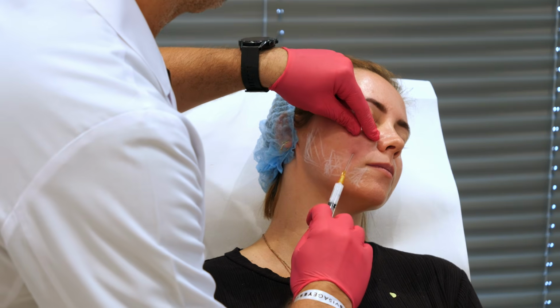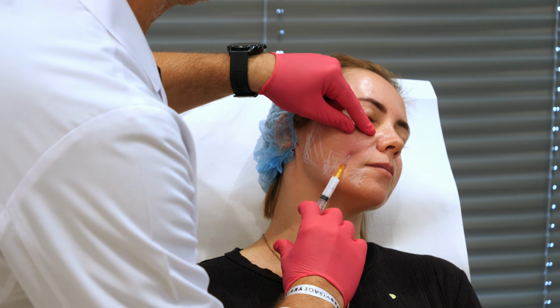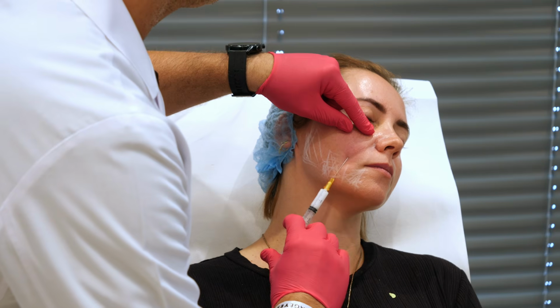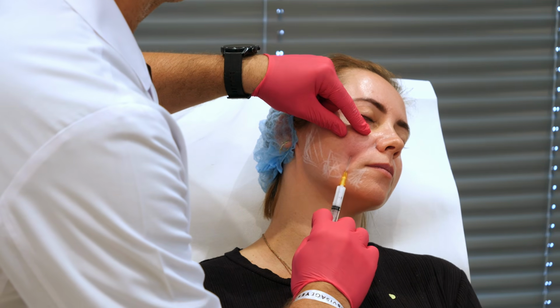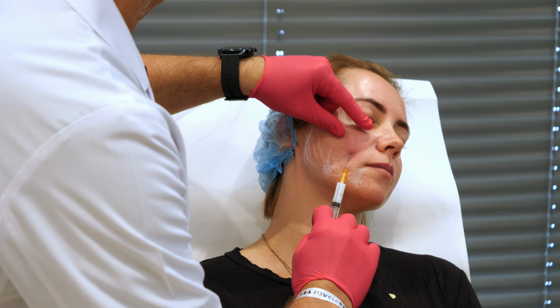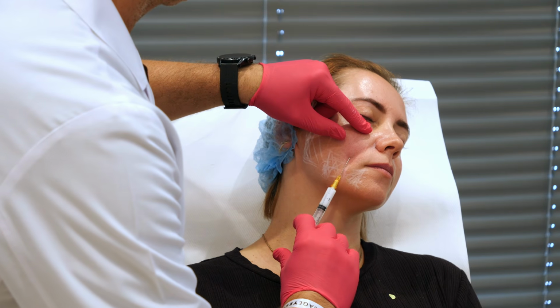With the other hand, the hand that helps us, not to trespass the retaining ligament of the orbital.